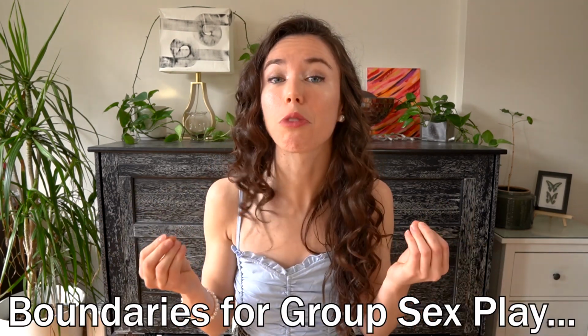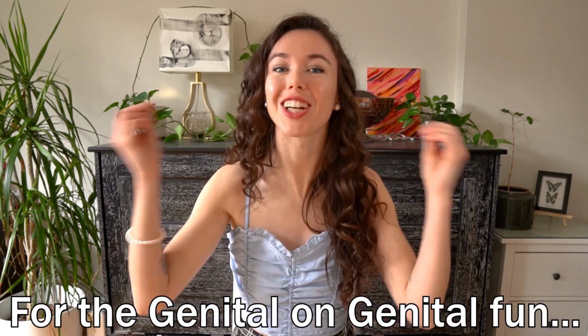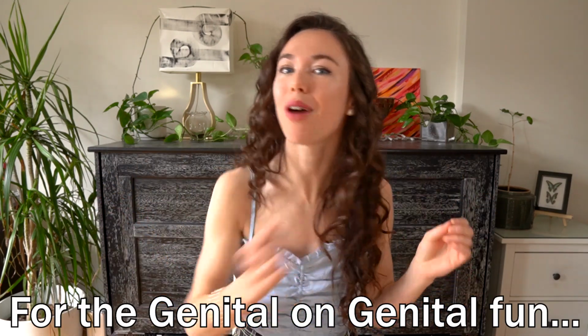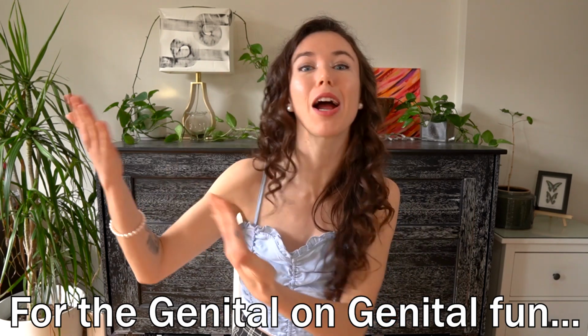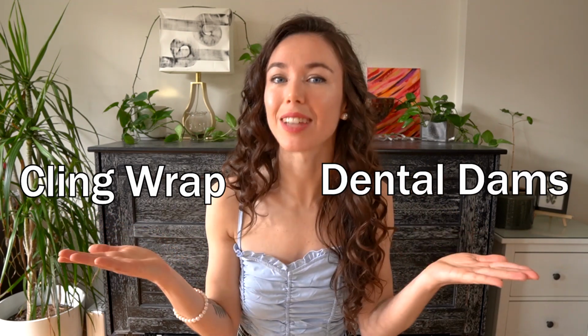My boundaries for when I'm in a group play or sex party scenario are, for the genital sex, I'll have either a condom on my partner's cock or cling wrap between me and my partner's vaginas. For oral play on me, I will use cling wrap or dental dams with a sex partner if they have performed any unprotected oral sex on anyone else in the group play sex party before me.